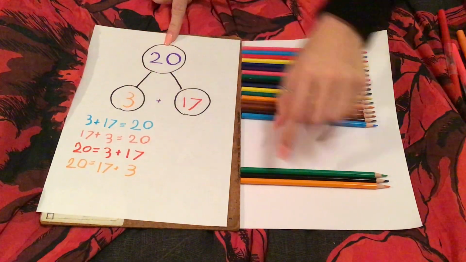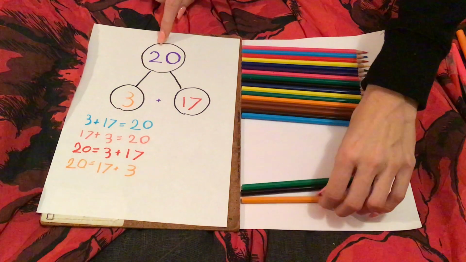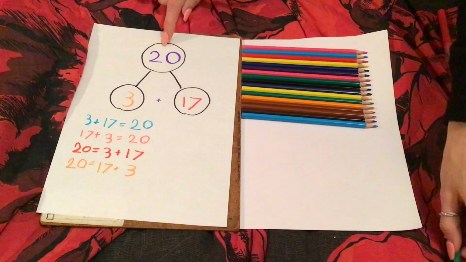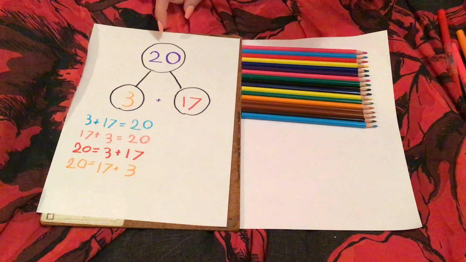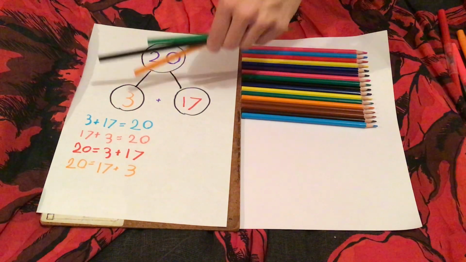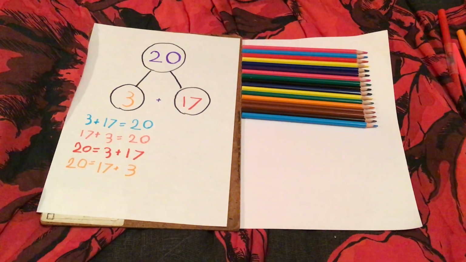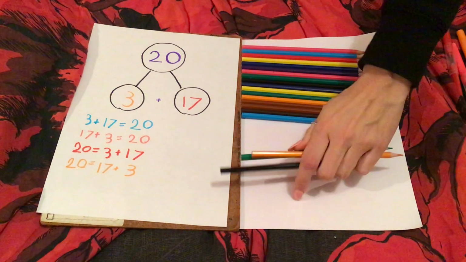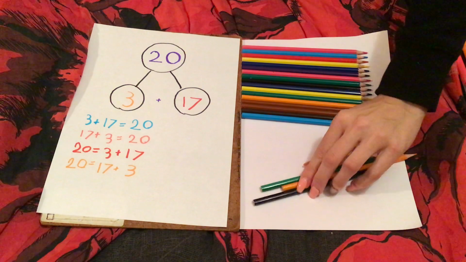If I start off with 3 and take away 17, 1, 2, up. I can't. I've run out. Look, I can't do that. That doesn't work. 3 take away 17 doesn't equal 20. You can see that with the pencils. I've proved it.